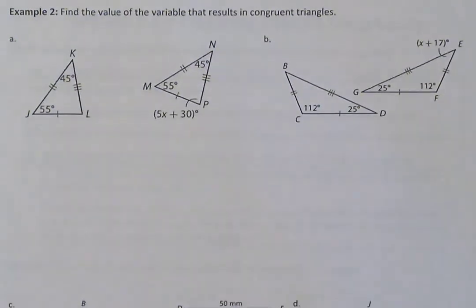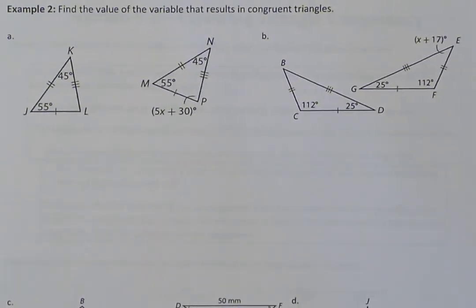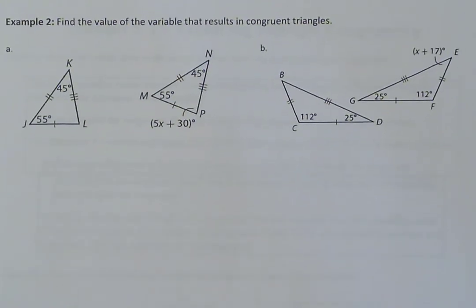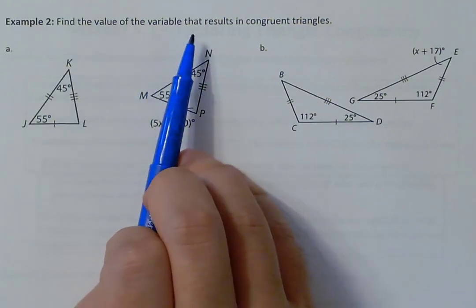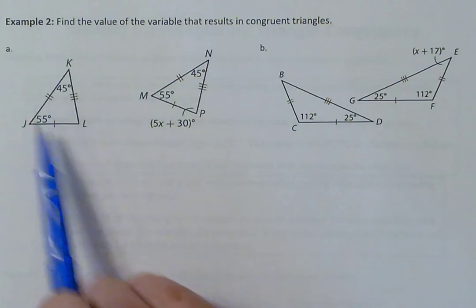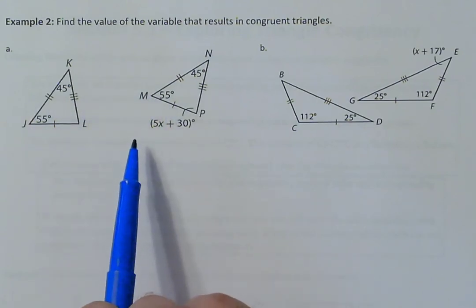Alright, so with that said, example 2 is going to carry that idea, but it's going to be a touch different. Example 2 states, find the value of the variable that results in congruent triangles. For part A, they give me two triangles.